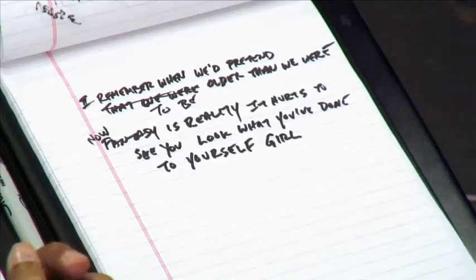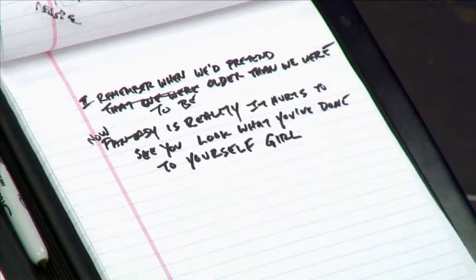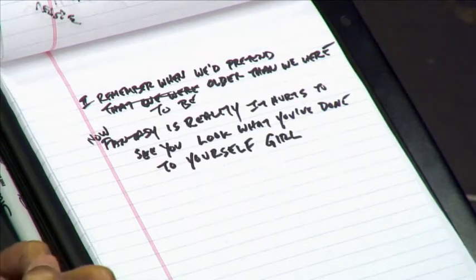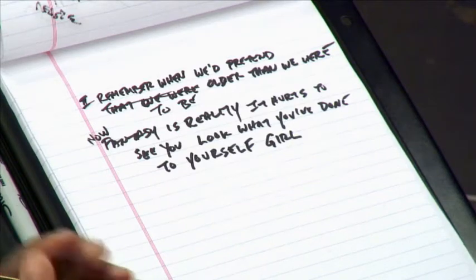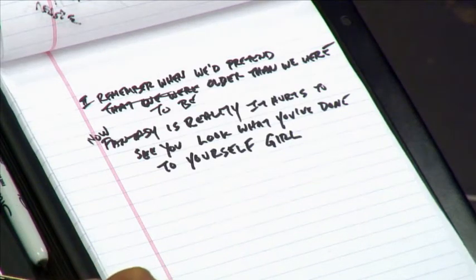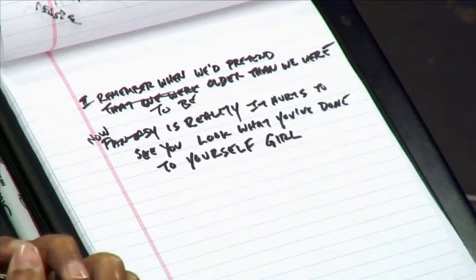All right, let's go back and look at our verse. My verse sounds like this. I remember when we'd pretend to be older than we were. Now fantasy is reality, and it hurts to see you. Look at what you've done to yourself, girl.